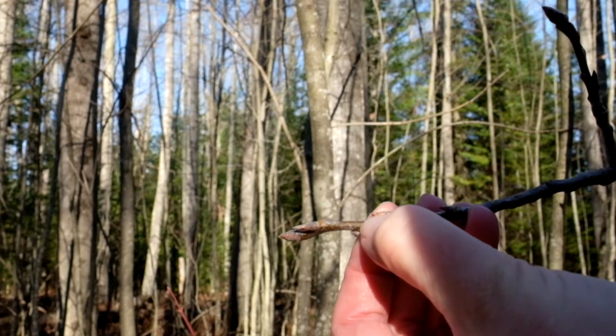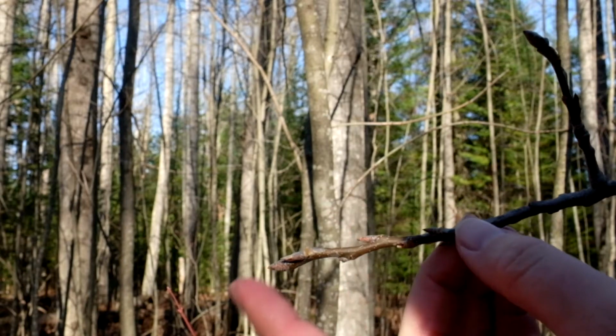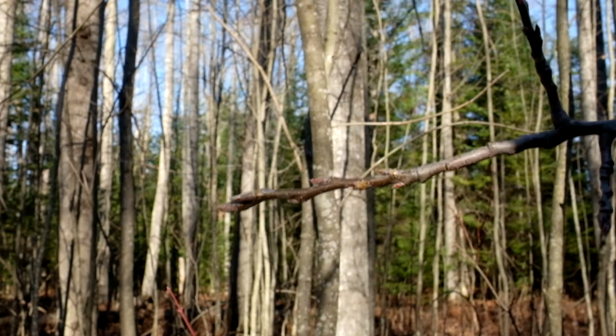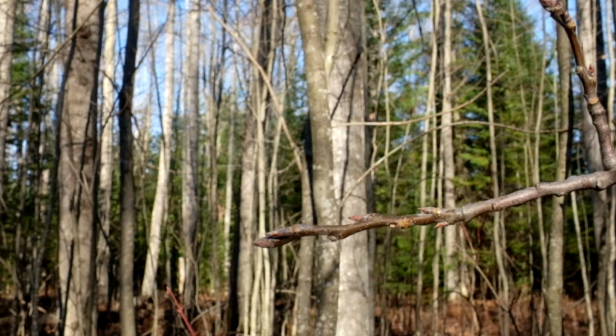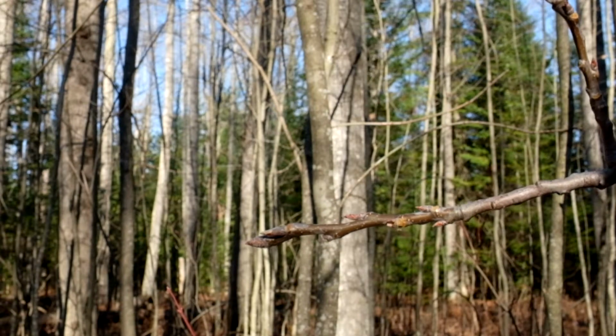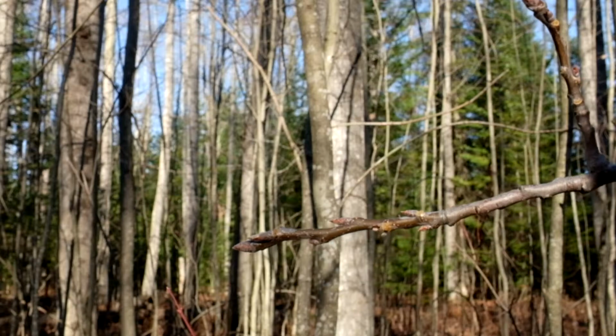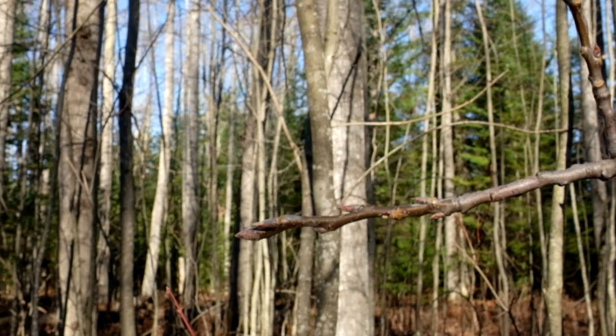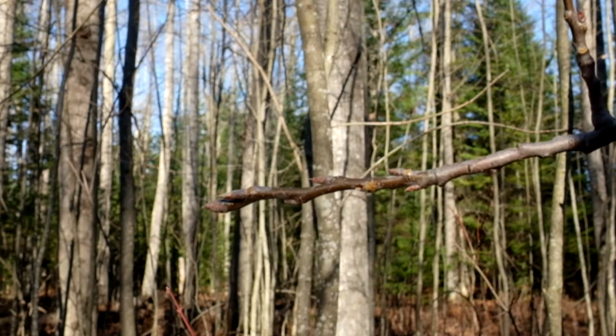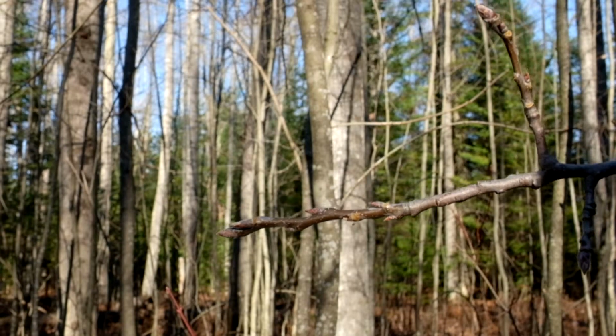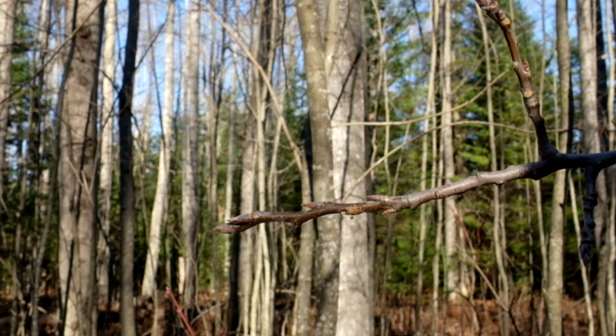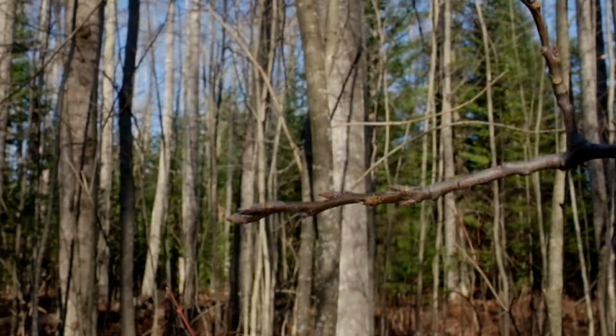There's some space there. They kind of point out a little bit. With quaking aspen, the buds would be tucked right up against the twig, and they would be without this white dust looking stuff on them. They'd be shinier, and they're more reddish too.